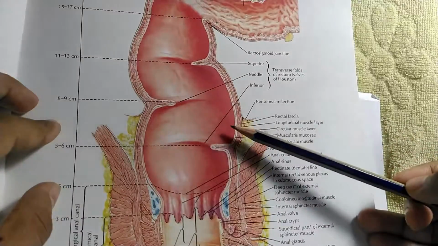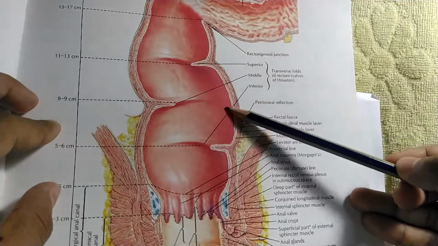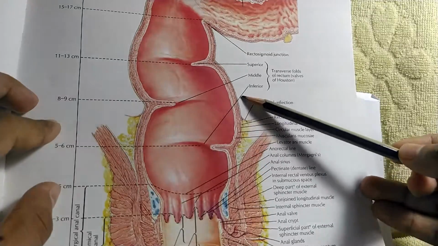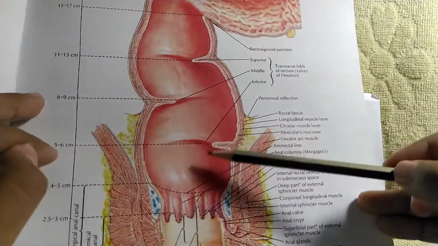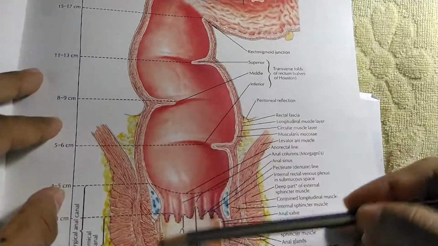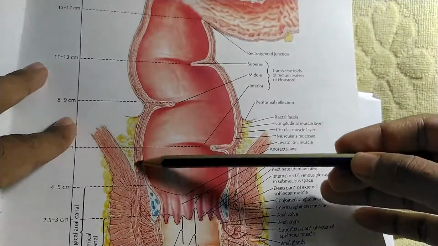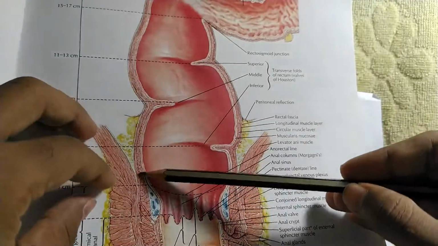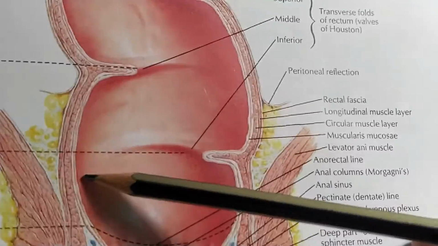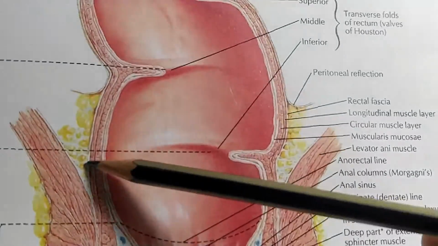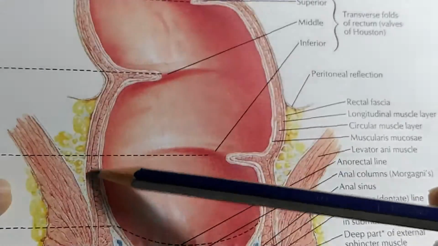From inner to outward, it has mucosa, submucosa, muscular, and serous layers as histological features. In the muscular part, you can see there are 2 muscle layers, that is inner circular and outer longitudinal.